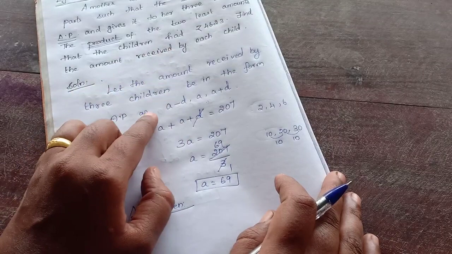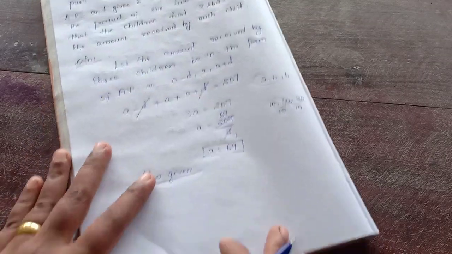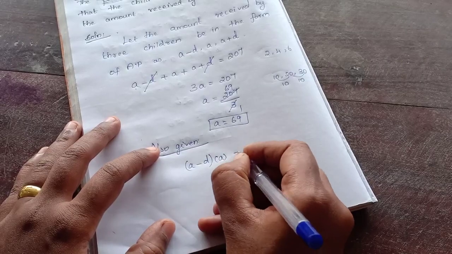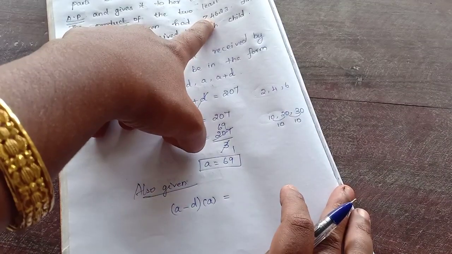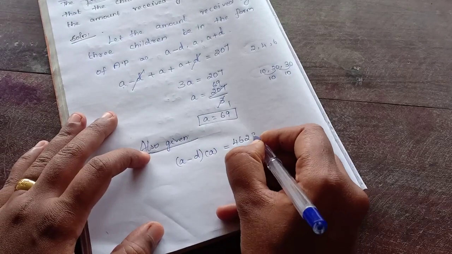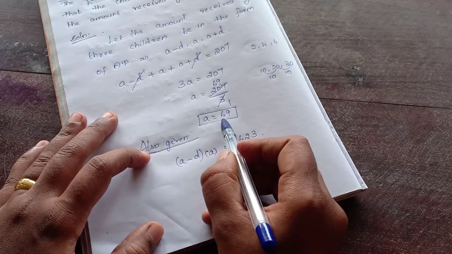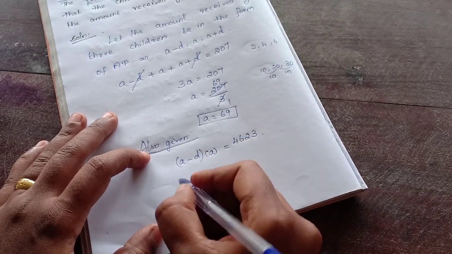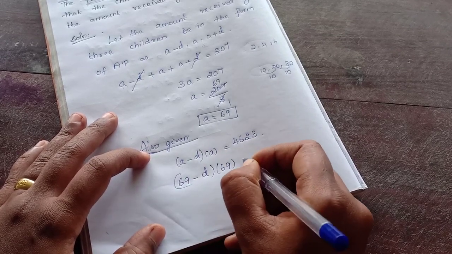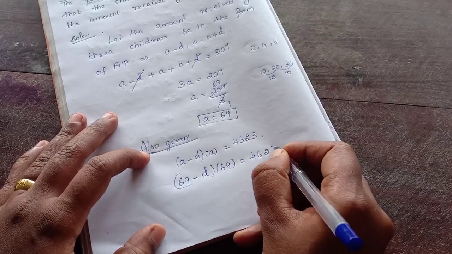What are the least amounts here? A minus D and A. So just multiply. A minus D into A is equal to, what's the answer they gave? 4623. Now substitute the value for A, 69. So 69 minus D into 69 is equal to 4623.